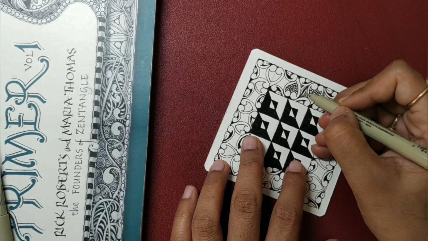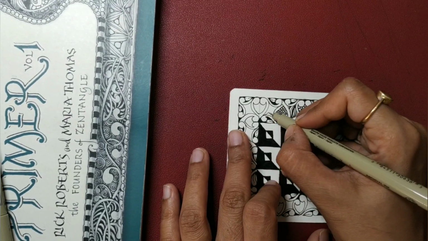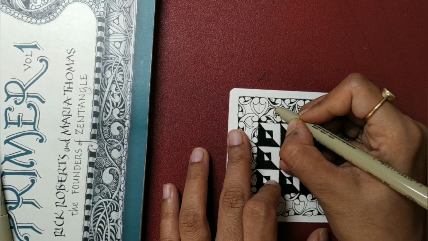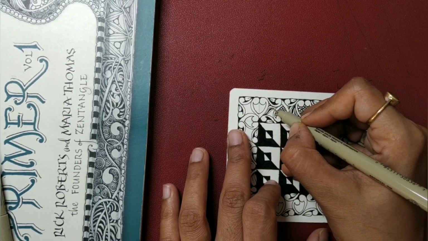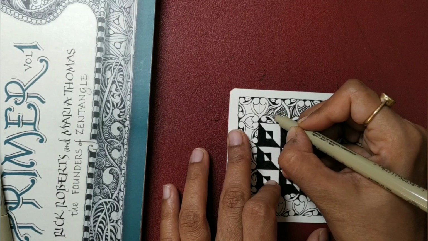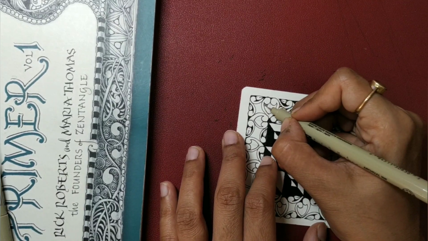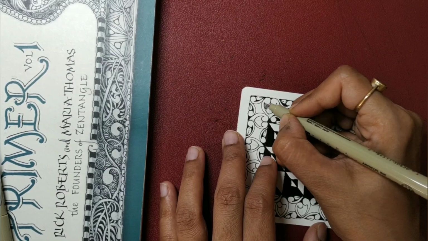Right, so this itself is a fragment. We will be exploring more of this also. Line with the weight, plain line, line with the weight, plain line, alternating lines with weight and plain line. Again filling up the heart with tipple.